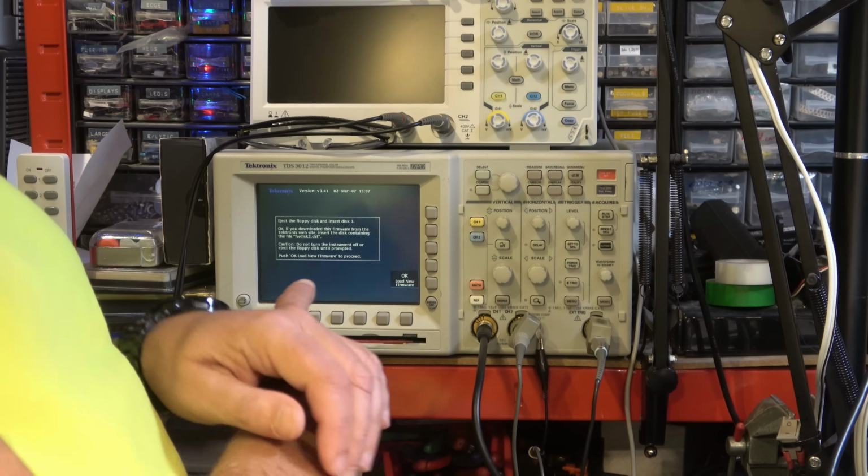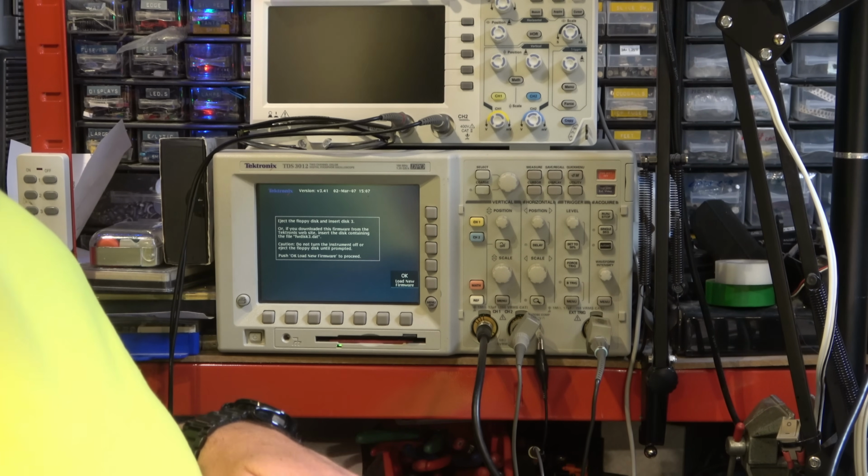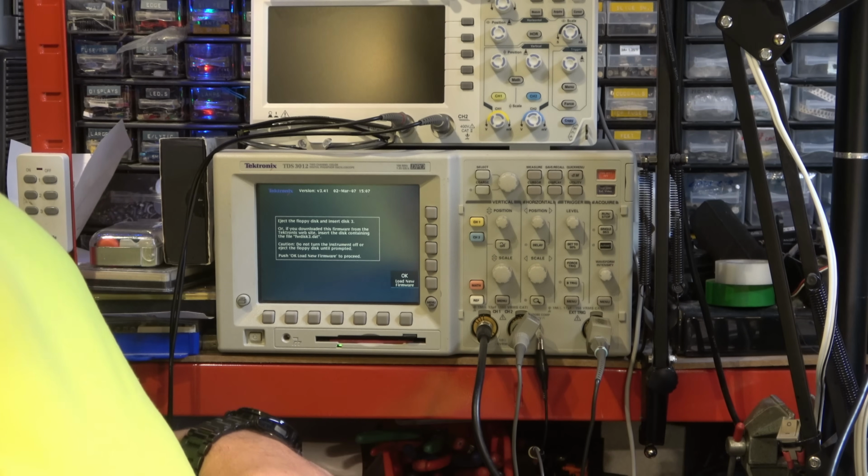There's a friend of mine who's also got one of these oscilloscopes. I'll keep these floppy disks in case he wants to update the firmware on his and he hasn't done it already. Yeah.